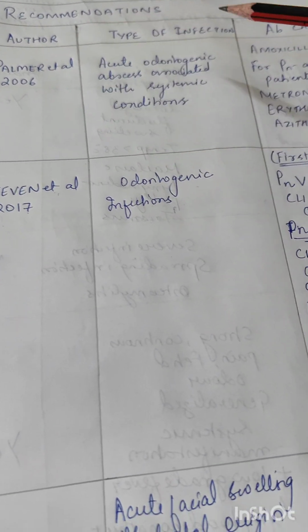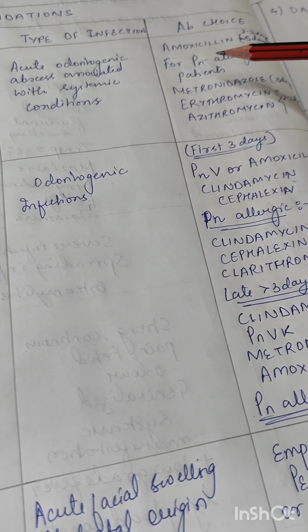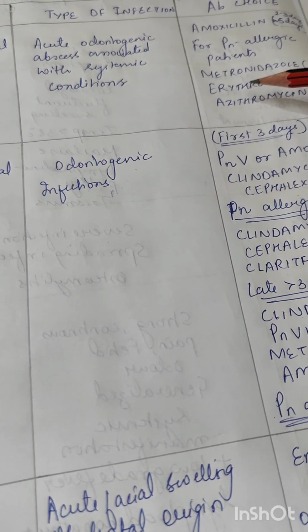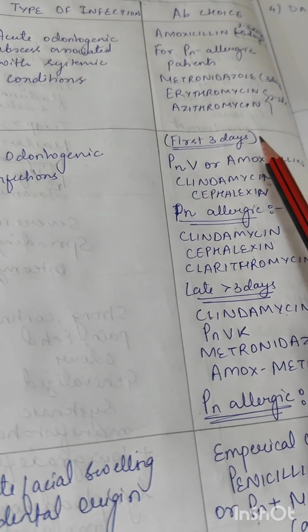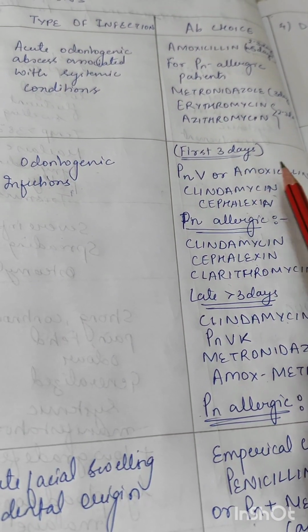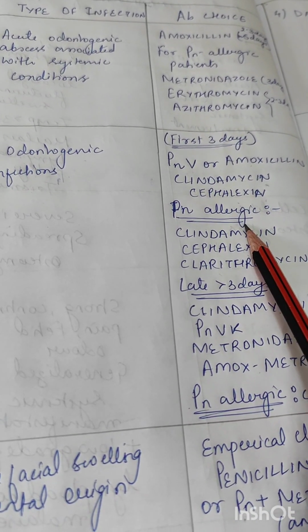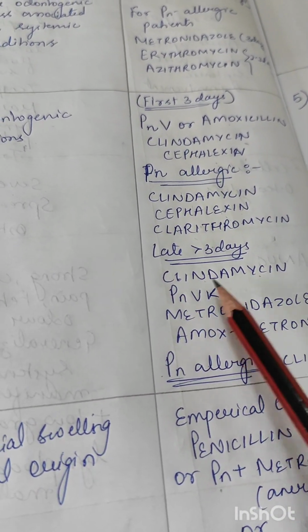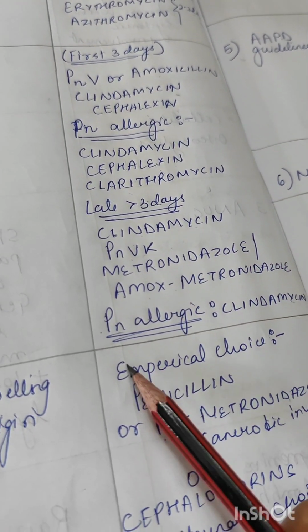Palmer et al. 2006, for acute odontogenic abscess with systemic condition, amoxicillin. For penicillin allergic patients, metronidazole, erythromycin, azithromycin. For Stephen et al. 2017, odontogenic infections, first 3 days penicillin or amoxicillin, clindamycin, cephalexin. Allergic patients, clindamycin, cephalexin, clarithromycin. Late, after 3 days, clindamycin, penicillin V, metronidazole or amoxicillin with metronidazole. For penicillin allergic patients, clindamycin.